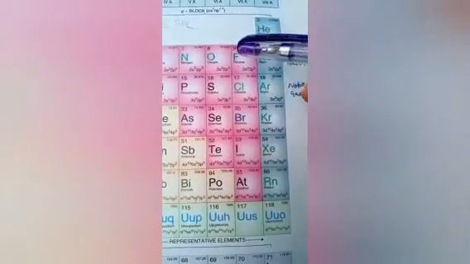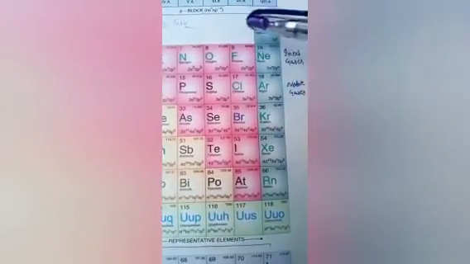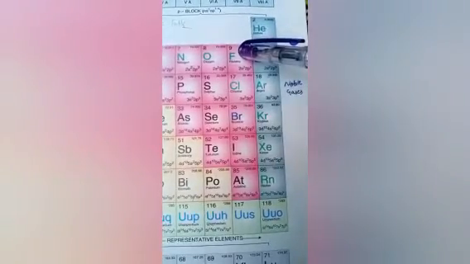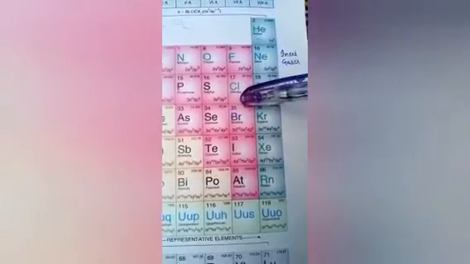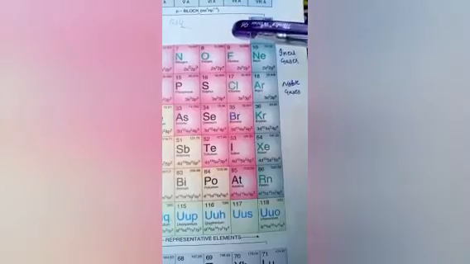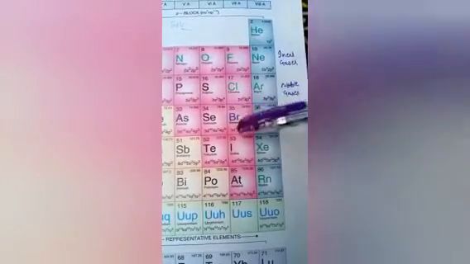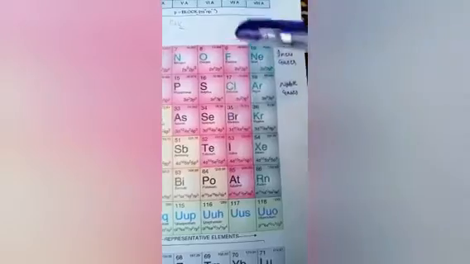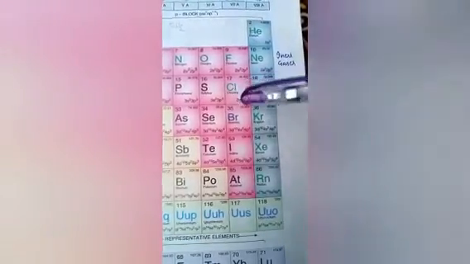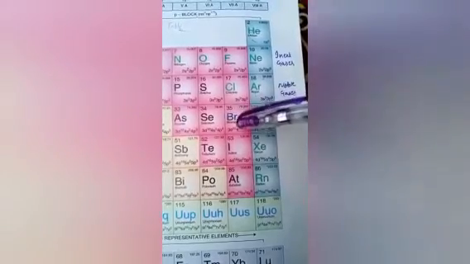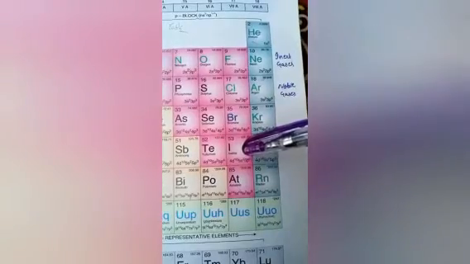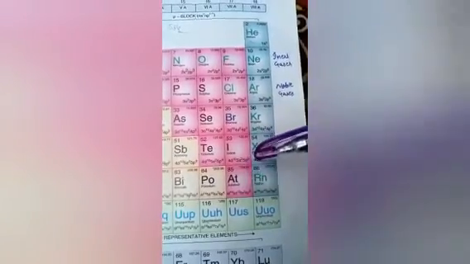So now we will move to the 17th group, that is also known as halogens. The first element is fluorine, then chlorine, bromine, iodine, astatine. Now the mnemonic for it is "फिर कल बाहर आएगा ऑटो". फिर is for fluorine, कल is for chlorine, बाहर is for bromine, आएगा is for iodine, auto is for astatine.